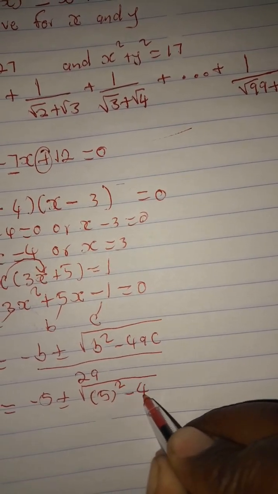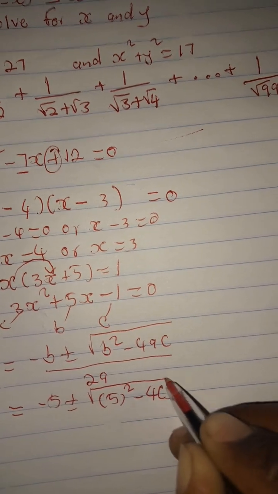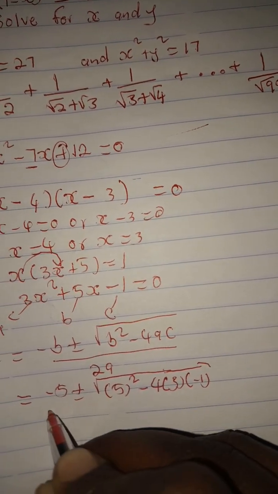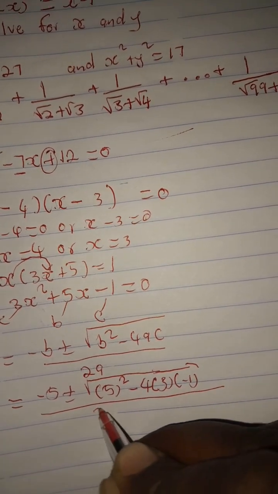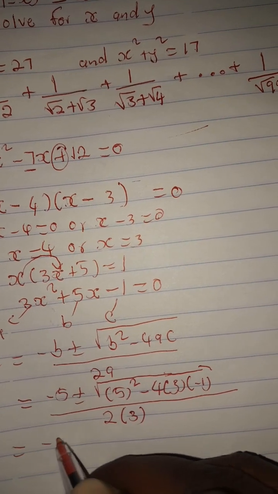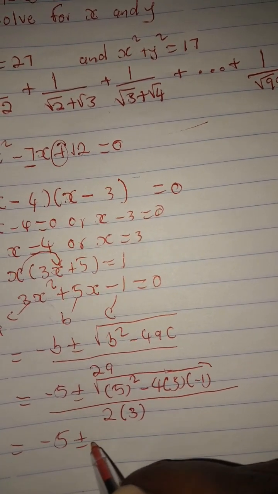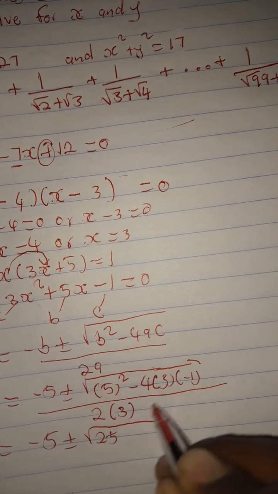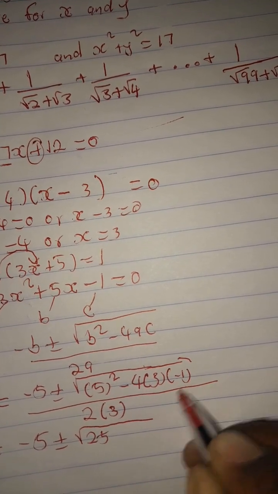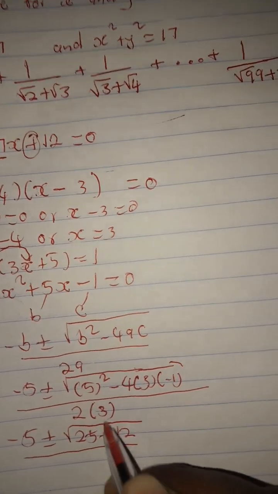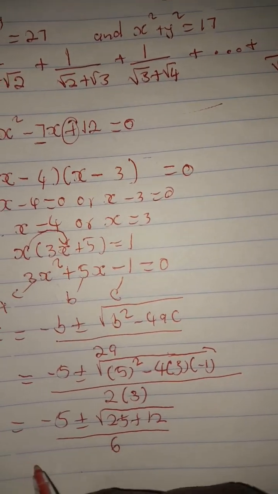Our b is minus 5, plus or minus root 5 squared. What is our a? Our a is 3. Then what is our c? c is minus 1. Divided by 2 times a, which is 3. Let's work it out. Negative 5 plus or minus root, and 5 squared is 25. Then negative 4 times 3 times negative 1 is positive 12. Divided by 2 times 3, that's 6.